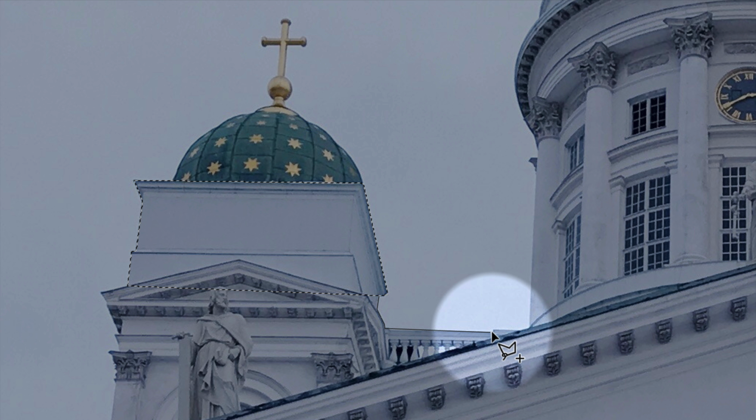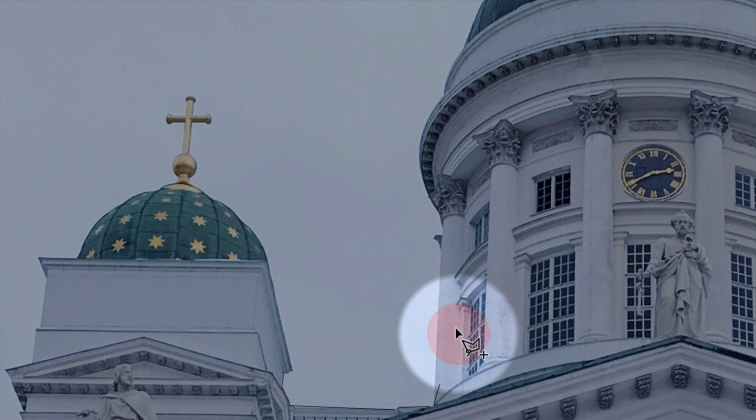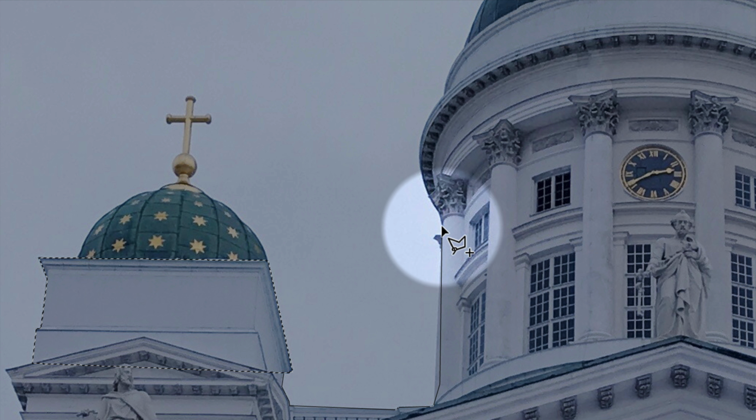Whoops, I accidentally double clicked. That's okay. You can just hold down Shift. Double clicking, by the way, will end your selection or complete the selection, but I'm just going to be adding to it by hitting Shift here. So I'm just going to go up and around this top portion of the building. I'm going to ignore this little piece for now.